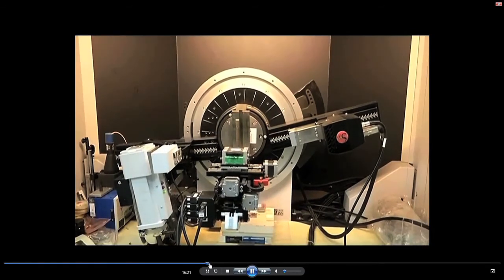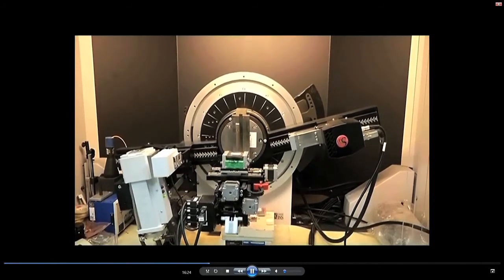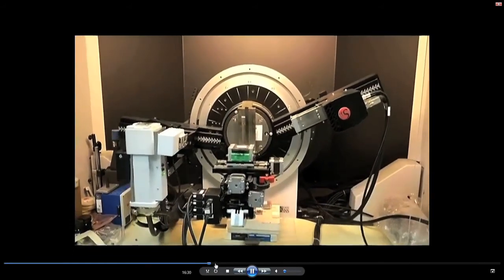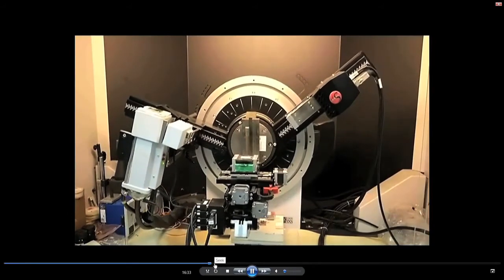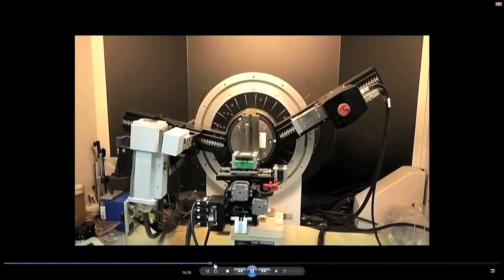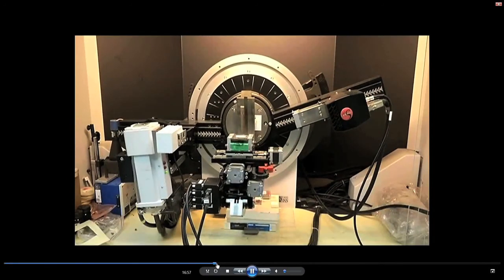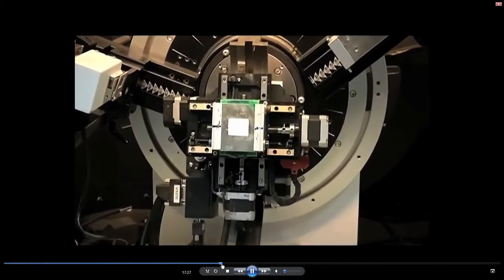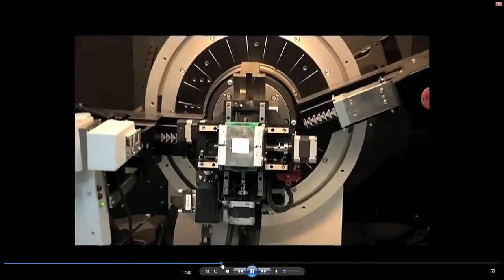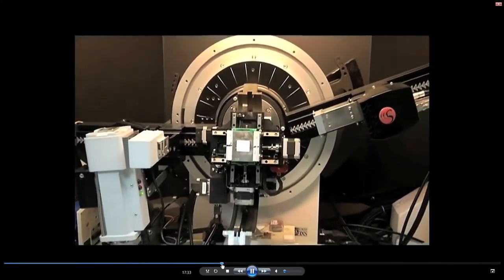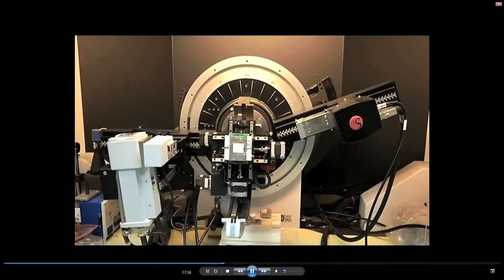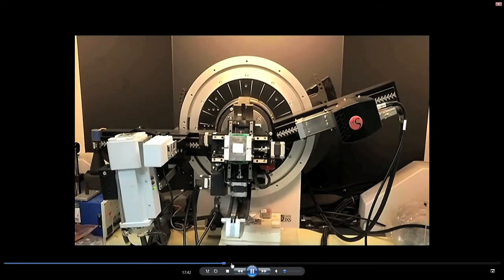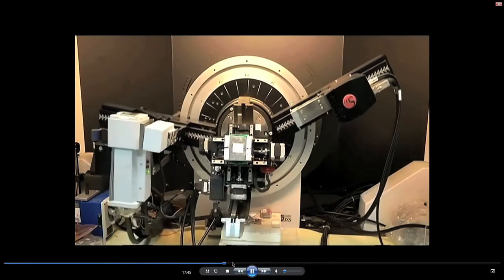Now we will see that the sample will move in this direction, and it will rotate in this direction, that also you can see. What you are now seeing is a top view. The sample is now completely rotated. You can see in that semicircle stage, it has moved. Now it is coming back, you can see that.